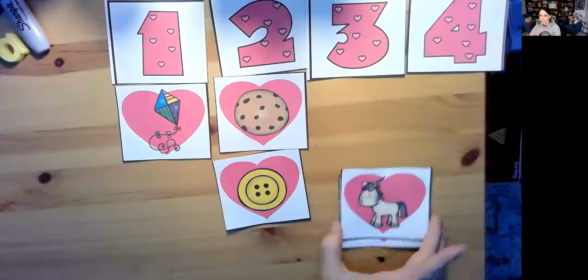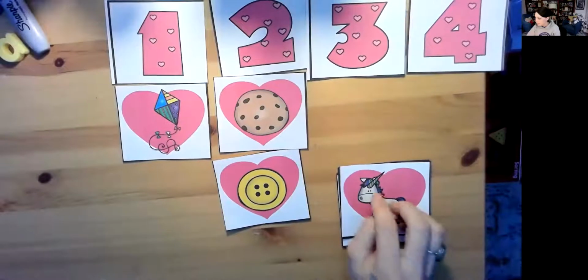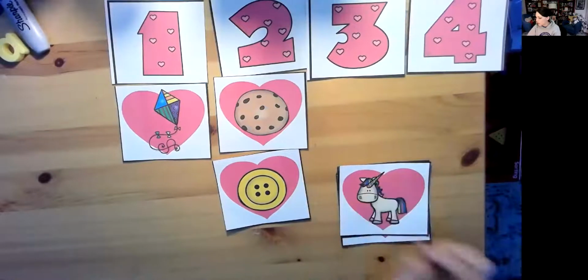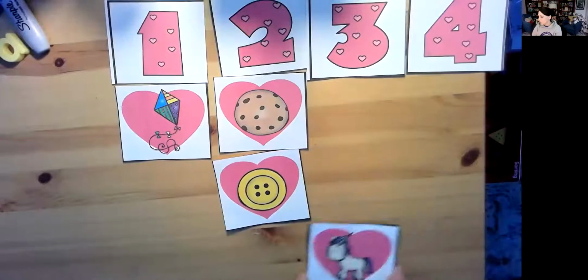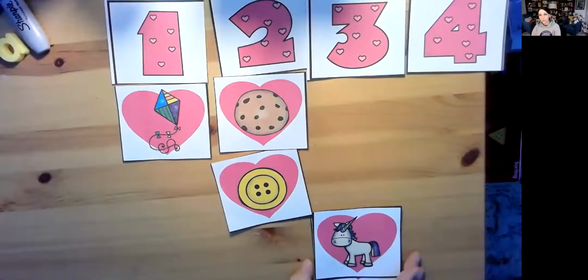Okay. Oh, this is a magical creature. It has 1 long horn. What is this? It's a unicorn. Unicorn. So we're going to clap out the word unicorn. Get ready to clap with me. Unicorn. How many times did we clap?